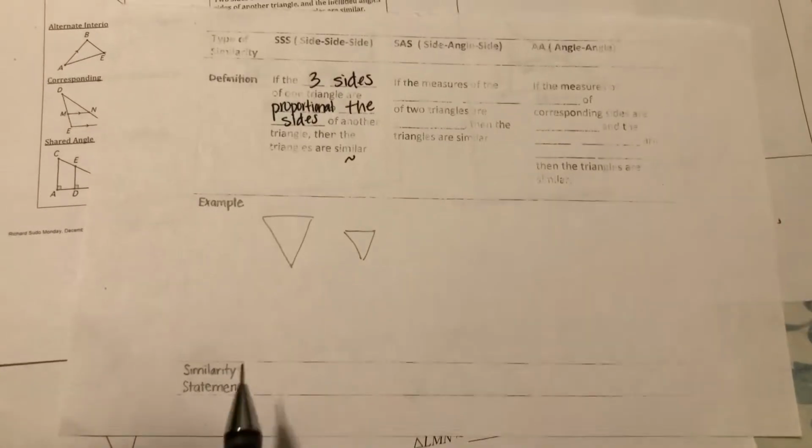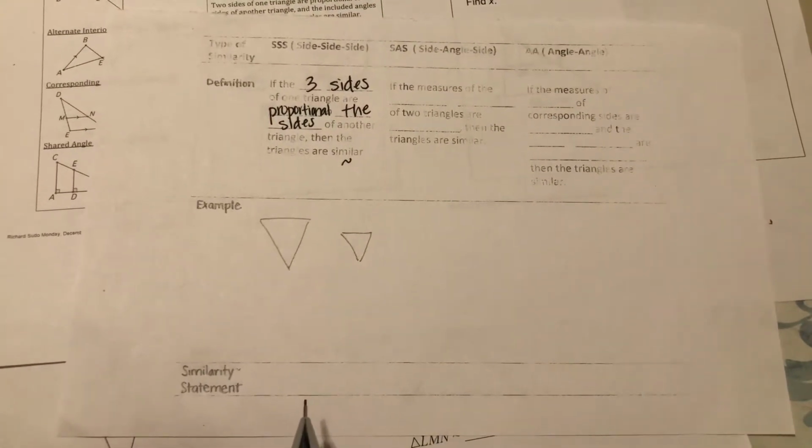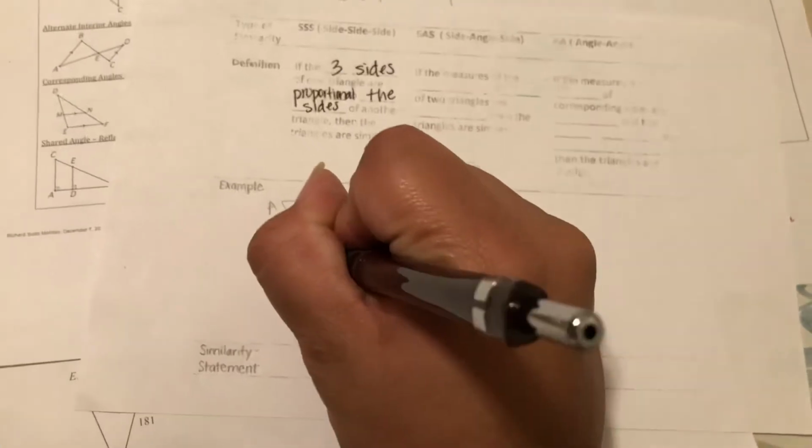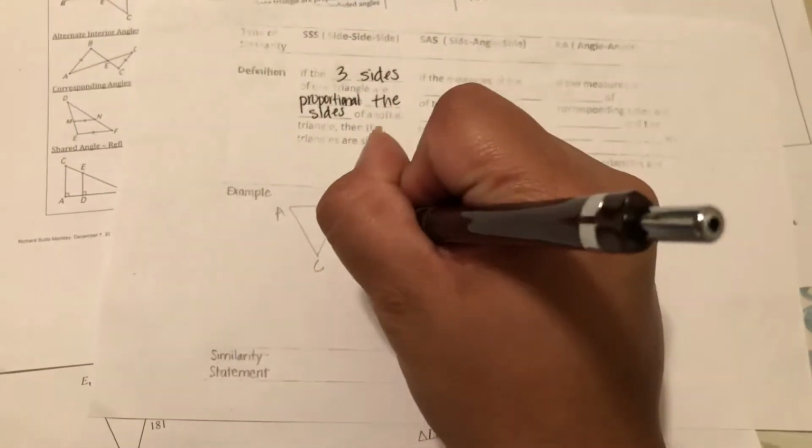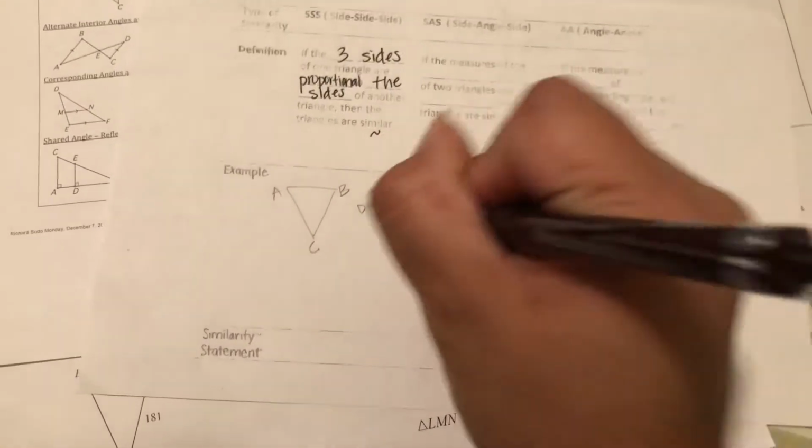Now that doesn't mean that they are not similar. And you're going to notice that my markings or my numbers are going to be different, okay? So I'm going to name this triangle A, B, C, and this triangle D, E, F.